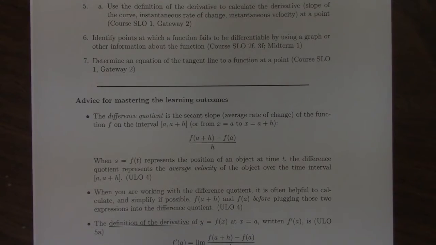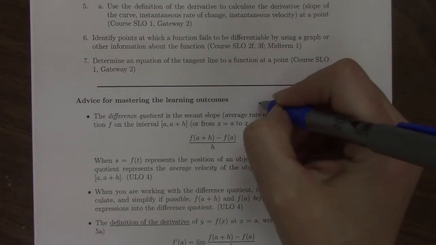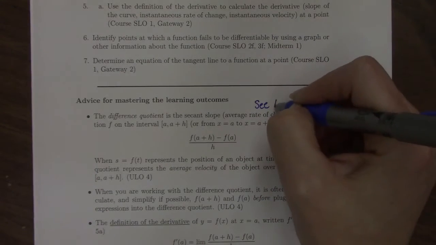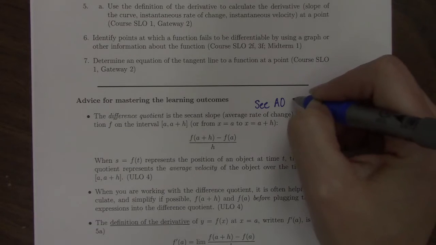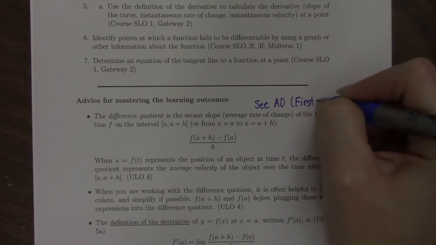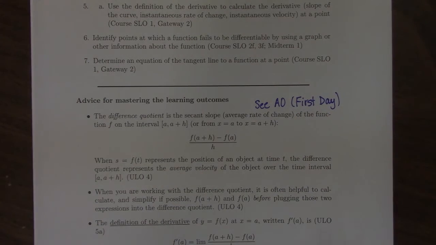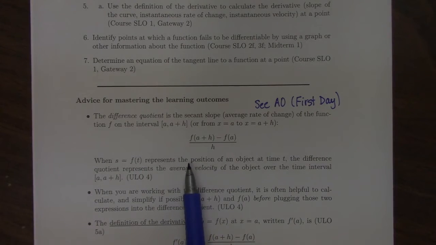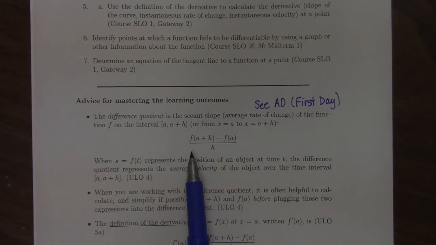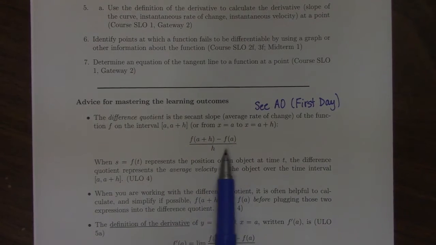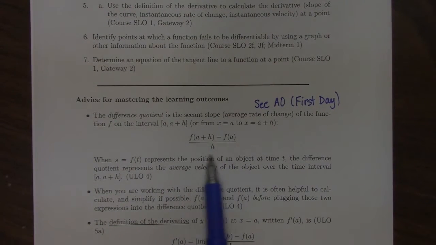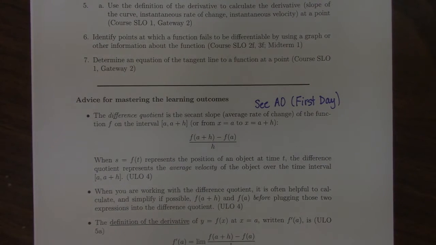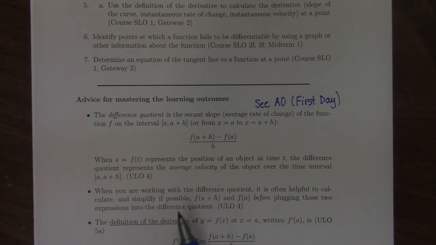The difference quotient we actually looked at on the very first day of class. So for this point, you may want to reference topic A0. This is what we did on the very first day. We saw that the secant slope is f of a plus h minus f of a all over h. This equation is not simplified until this original h that's in the equation gets canceled at some point during your algebra process. We also would refer to this as the average velocity.